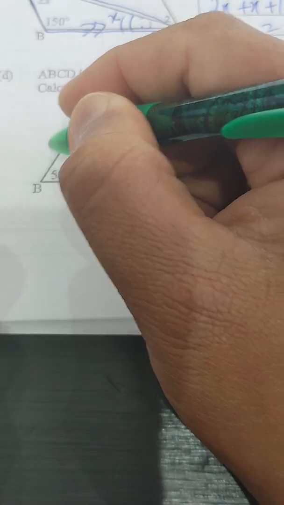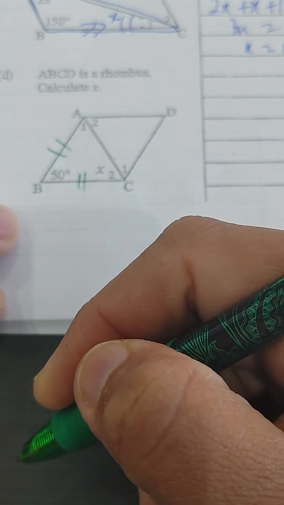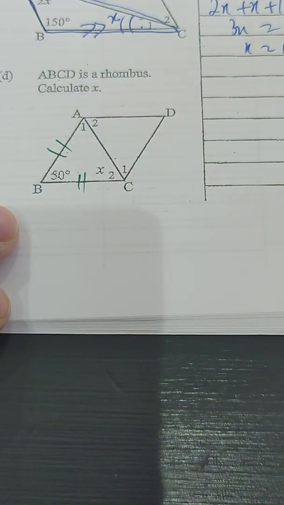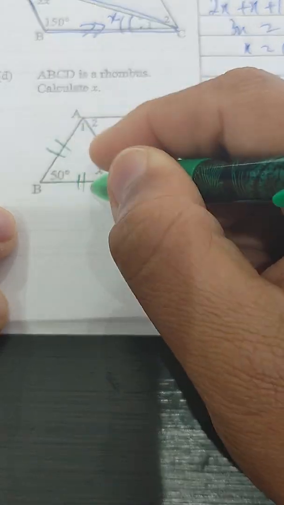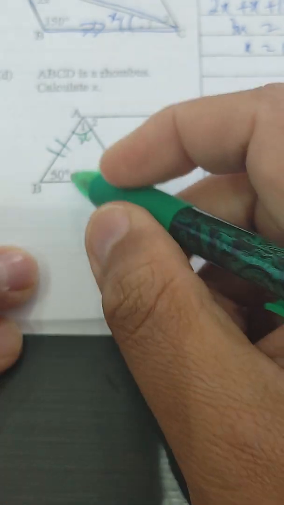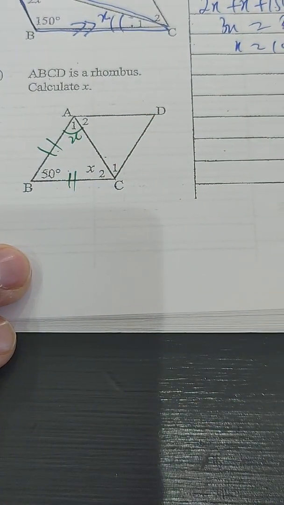Right, so with this being a rhombus, that will be equal. But is it given on the diagram equal? No, so we must state it. Why do we need that? By knowing that is equal, then that angle will also be x. Why? Because angles opposite equal sides in sum of triangles. So let's label it or name it.